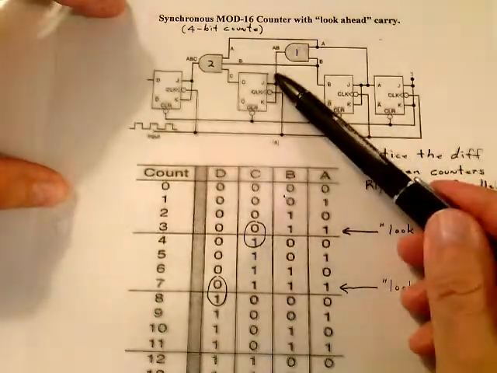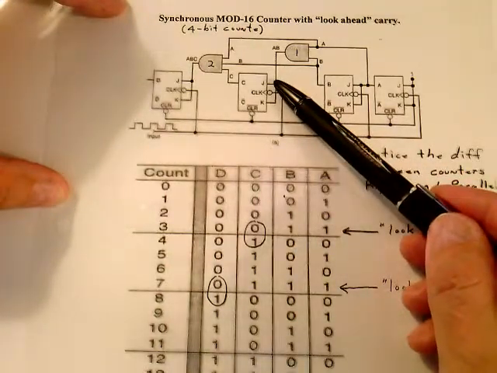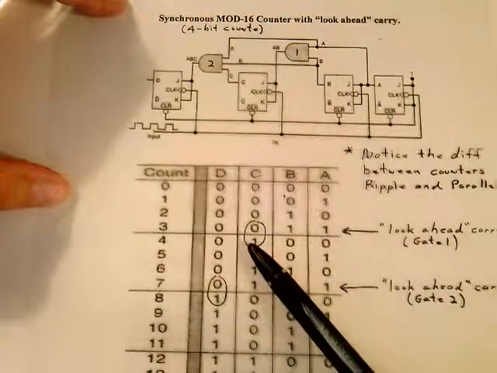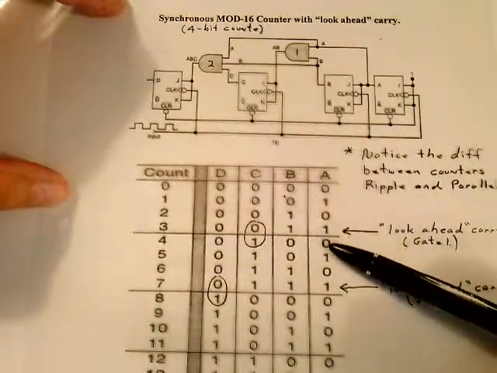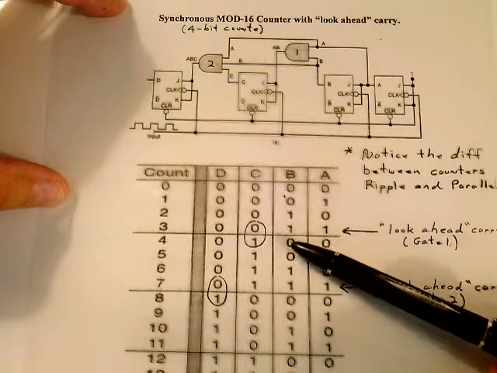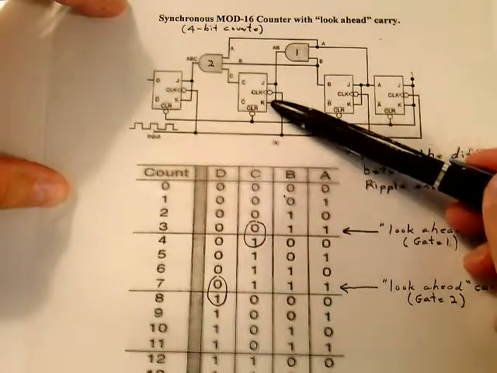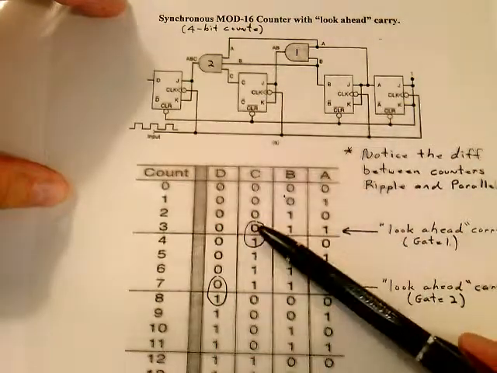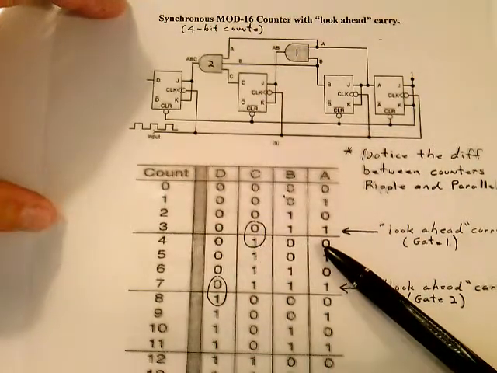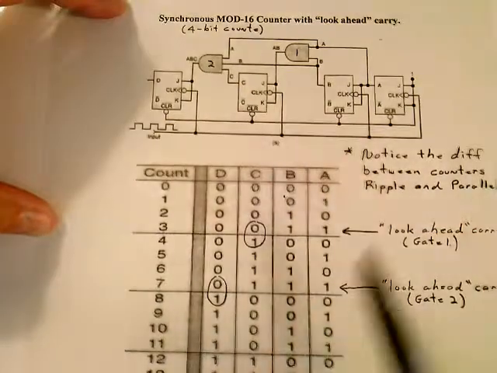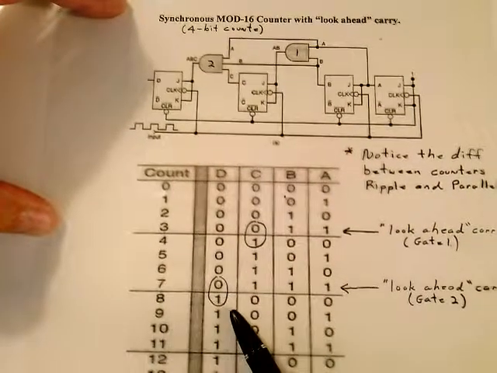1 and a 1, gets set up between clock pulses, and that toggles you to a 4, a 1, 0, 0. This toggles back to a 0, this toggles back to a 0, and because the 1 is set up on the J and the K, flip-flop C toggles to a 1, and there's your count of 4. And then gate 2 comes into play on your look-ahead for 7 to 8.